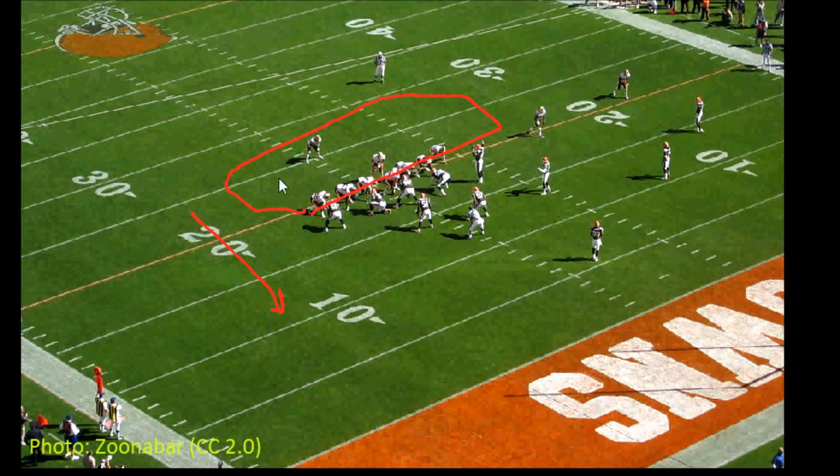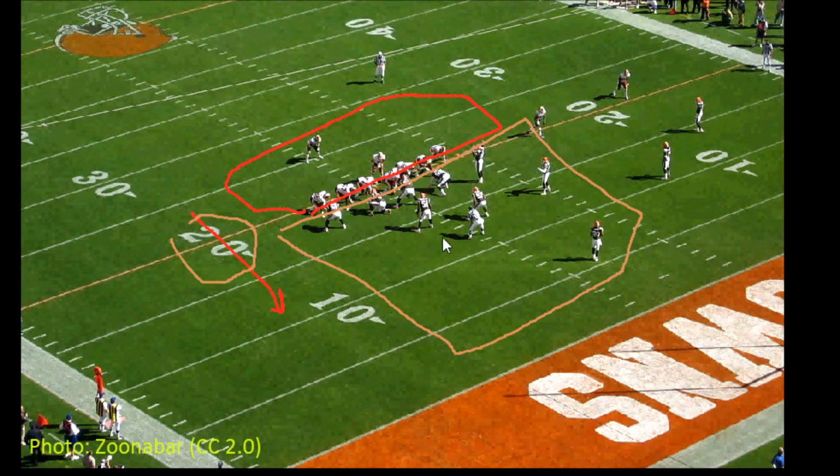So the red team here that's heading toward the end zone is the offensive team, and this team back here is on defense. As we said, the 20-yard line is here, so they are inside. They're actually inside the red zone in this photo. So that's basically how it's set up.